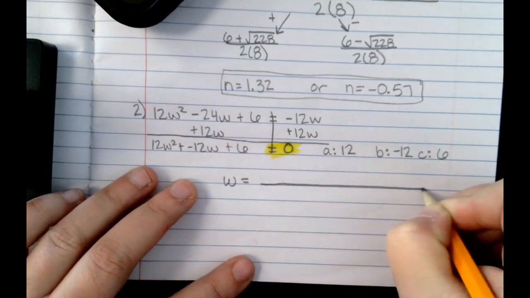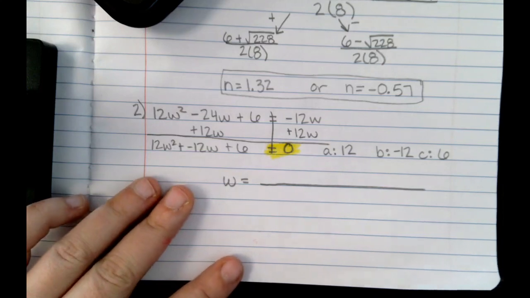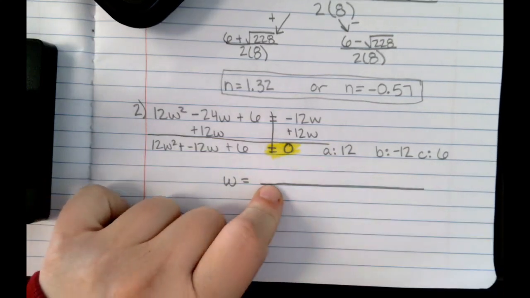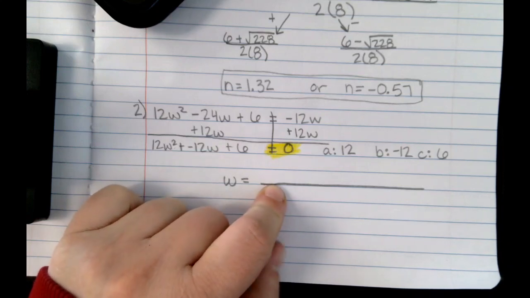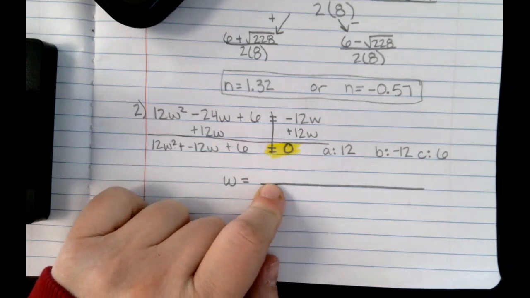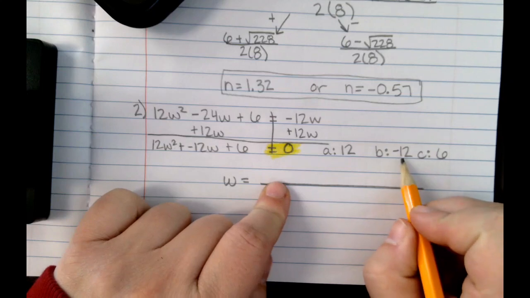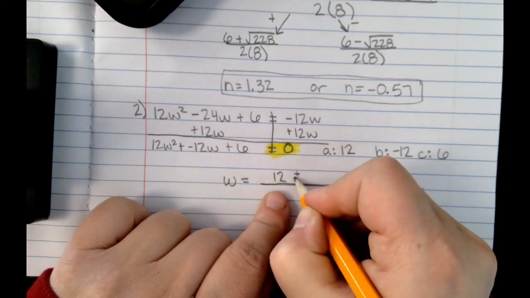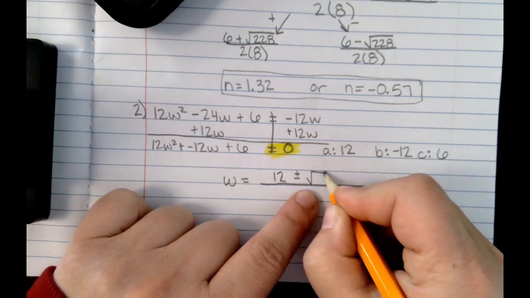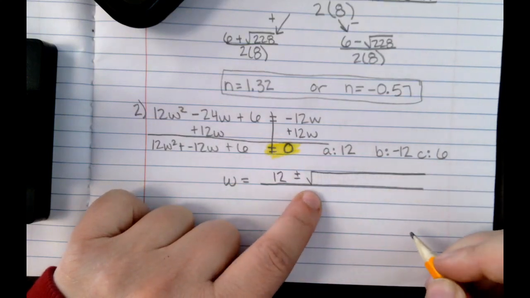Long fraction. X equals opposite of b plus or minus the square root of b squared minus 4ac all over 2a. Okay, so we're going to start with opposite of b. So opposite of negative 12 would be a positive 12 plus or minus square root, we're going to start with b squared.